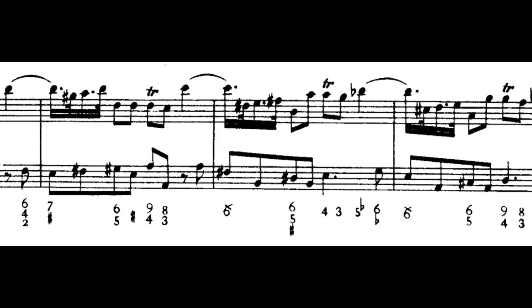Okay, and now we have some trills written by the author upon an appoggiatura. So, if I play without trill, and after, these are appoggiatura.